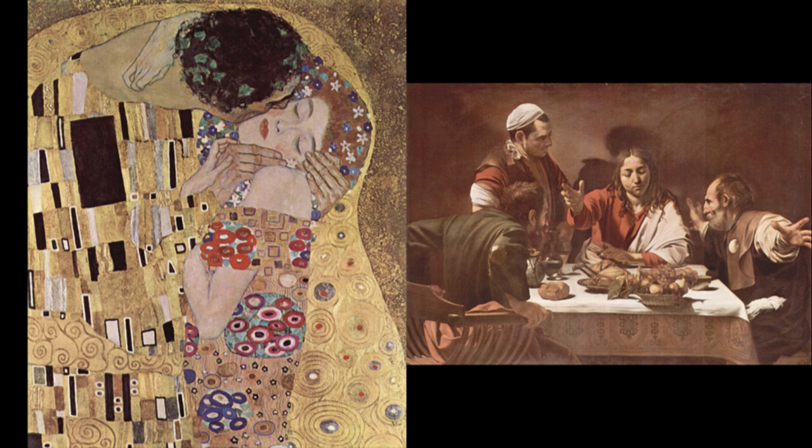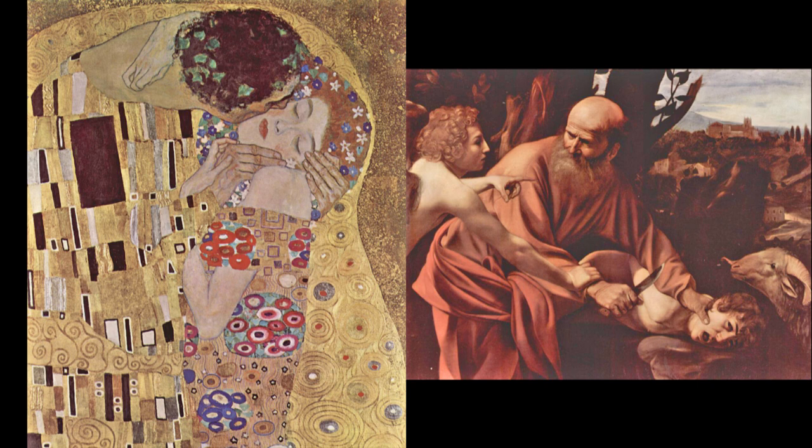And Jesus faces the viewer with his eyes closed, much like the woman in the kiss. And finally, the man in the lower right-hand corner at the Supper at Emmaus has his arms outstretched, and his left sleeve makes concentric circles kind of similar to the spirals in the lower right-hand corner of the kiss. And now looking at Caravaggio's Sacrifice of Isaac, done in 1594 to 1596. It's at the Uffizi Gallery in Florence, Italy.